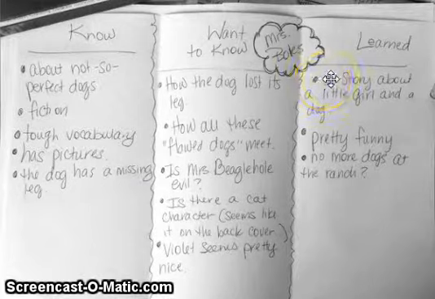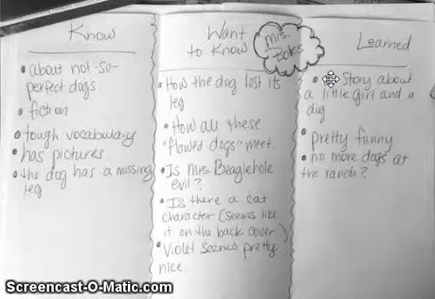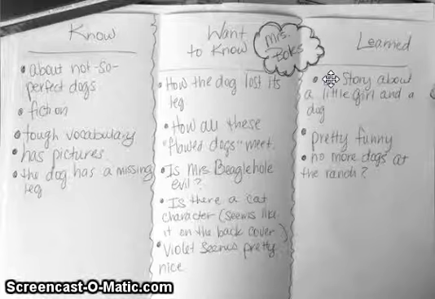This is going to be important for us to fill out almost each time we read it, so that I'm building up their stamina, and also I'm building up their efficacy, like they are feeling that they are learning as we're going. So for this one, we just read one tiny chapter, and we learned that it's a story about a little girl and a dog.